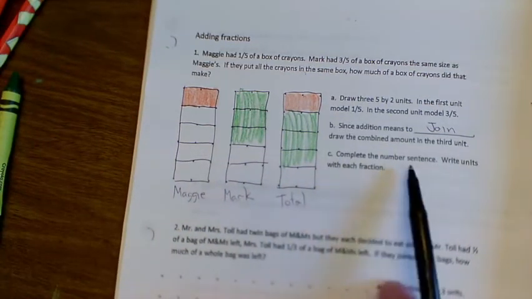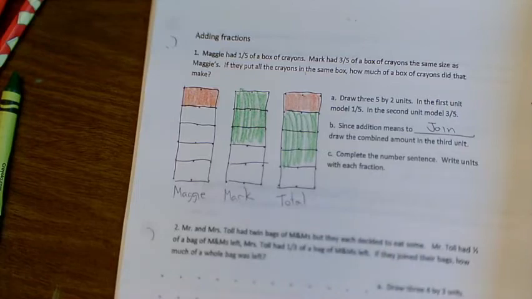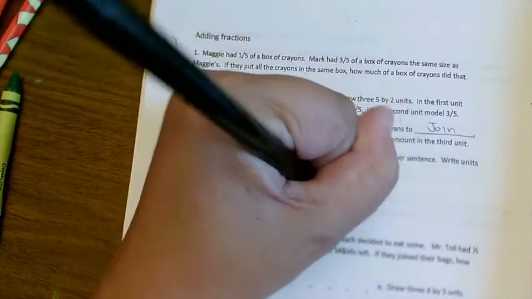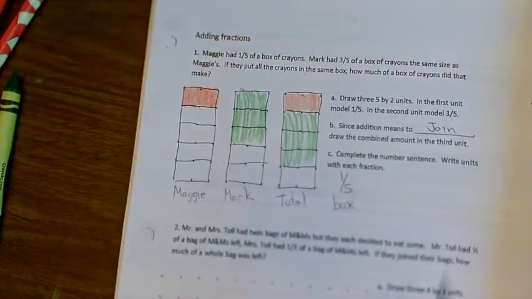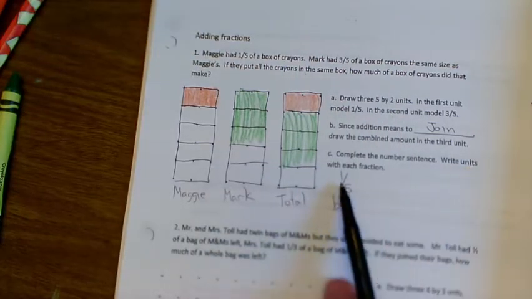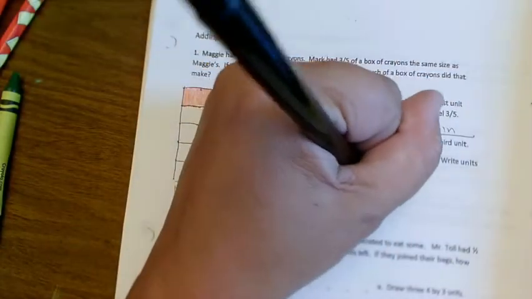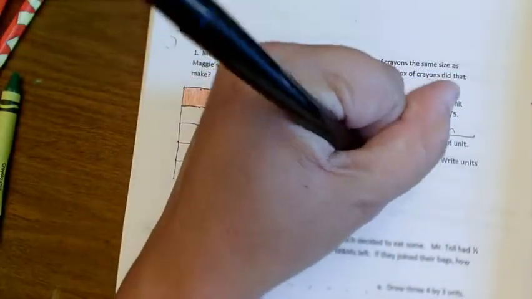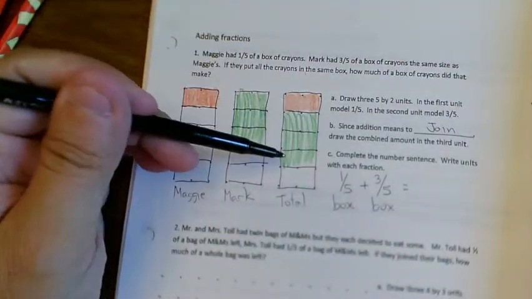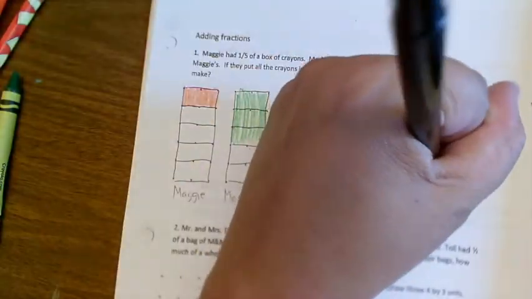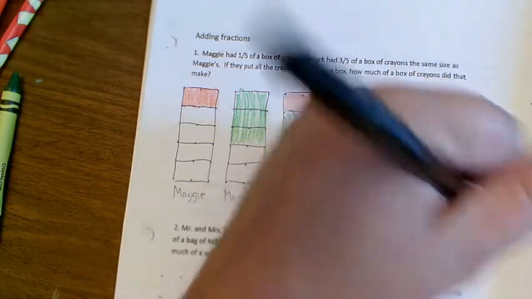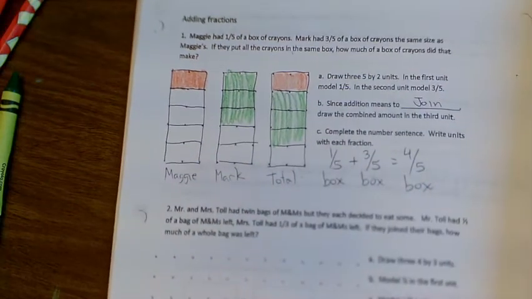So it says complete the number sentence, write the units with each fraction. So we have 1/5 of a box. So this is what I mean by units. So we have 1/5 of a box of crayons added to 3/5 of a box of crayons, and we end up with 4/5 colored in. So 4/5 of a box. So a box, and a box.